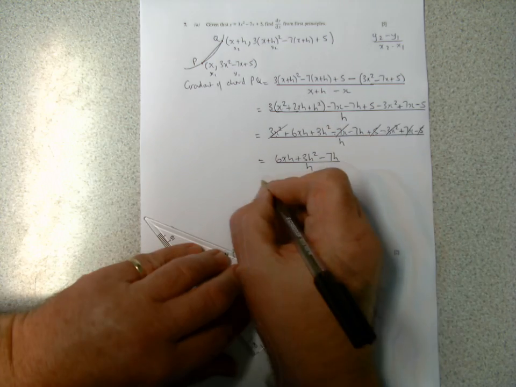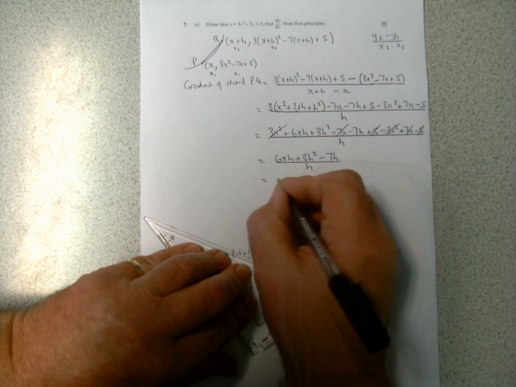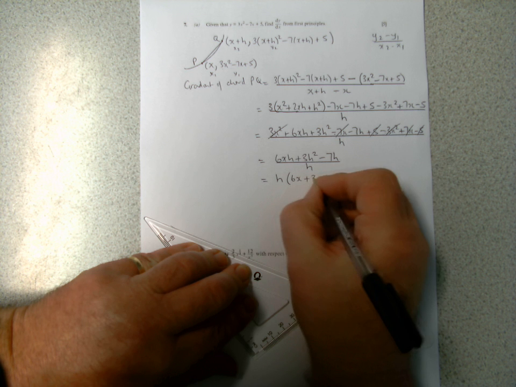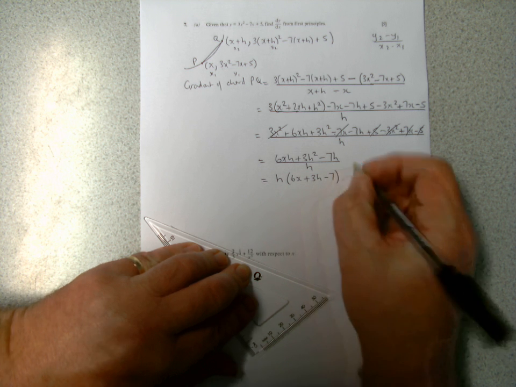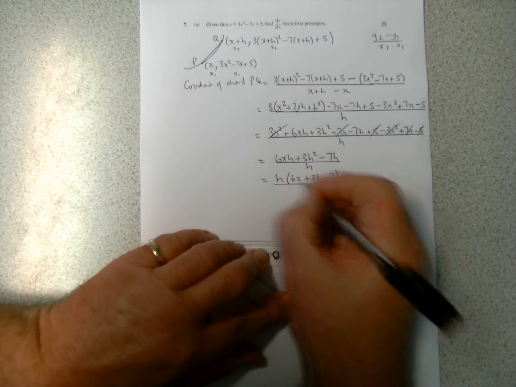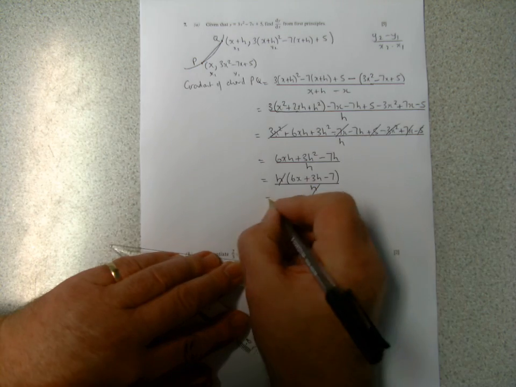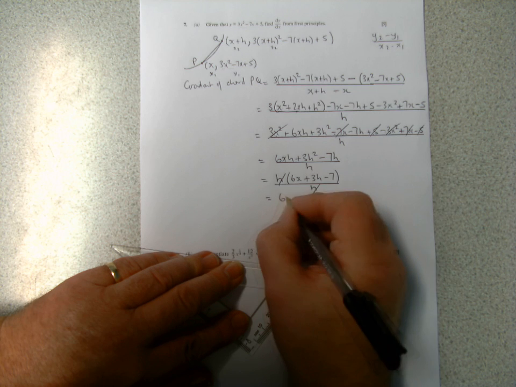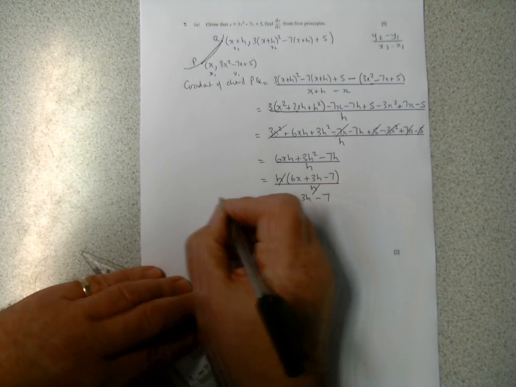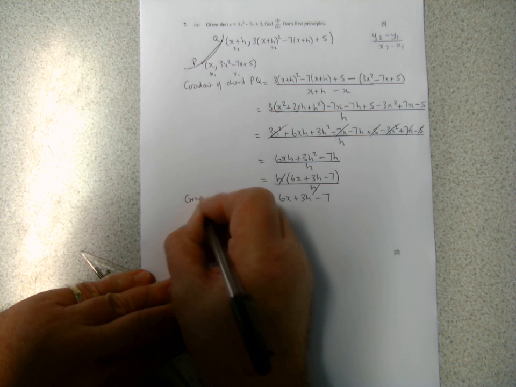divided by h. h is a common factor on the top line, so take the h out. So 6x plus 3h, take away 7, divided by h. They cancel out. So the gradient of the chord PQ is 6x plus 3h minus 7. So that's the chord.